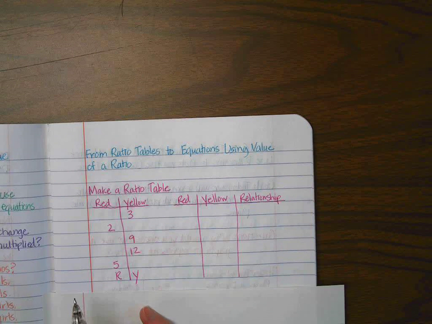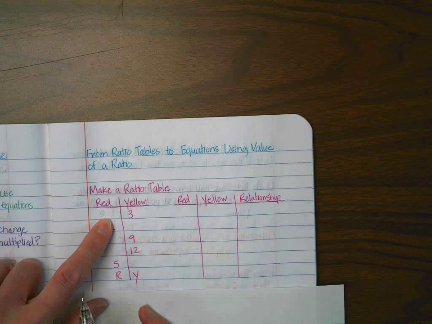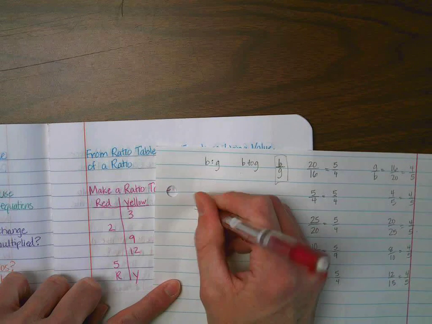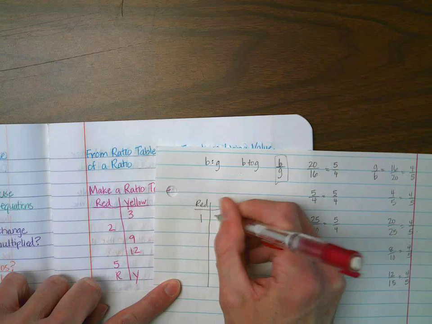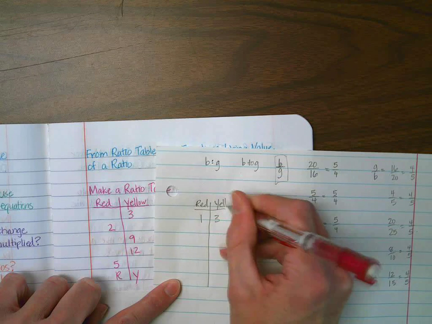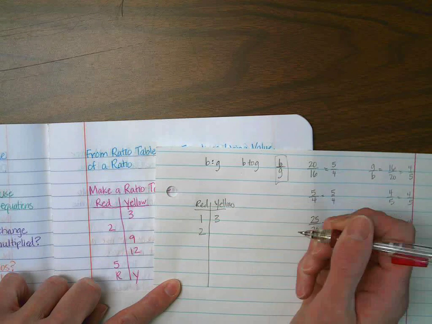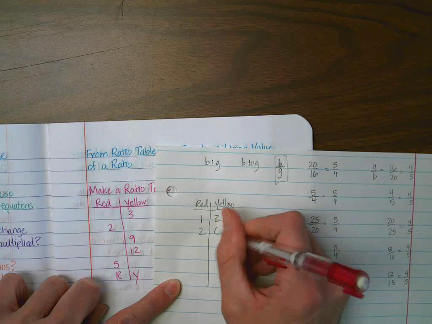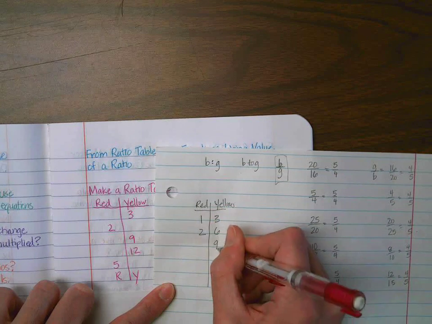Okay, so let's go back. It says, Jorge is mixing a special shade of orange paint. He mixed 1 gallon of red paint with every 3 gallons of yellow paint. So what has to go in that table right there? You're correct if you said 1, because it says for every 1 red, there are 3 yellow. Okay, so if I was given 2, which I was, so I have 2 reds, how many yellows am I going to have? Correct, 6.